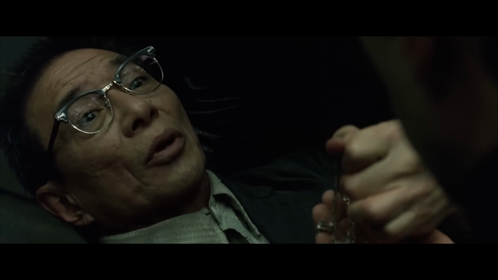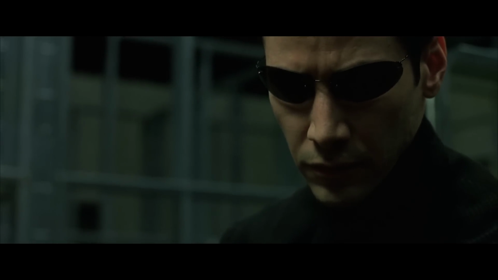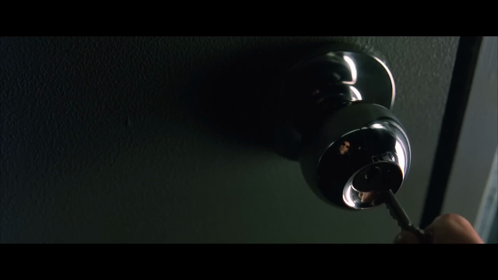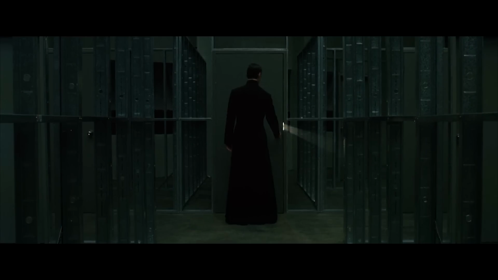You will know which door. Hurry, Neo. Neo then uses the key and enters to meet the Architect.